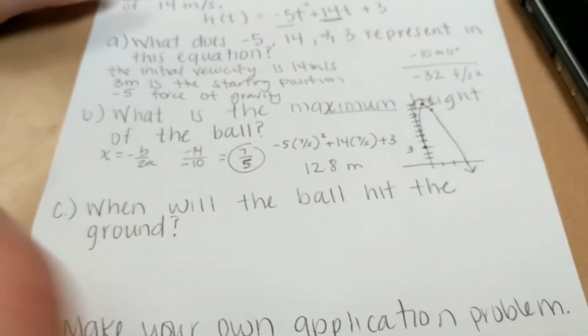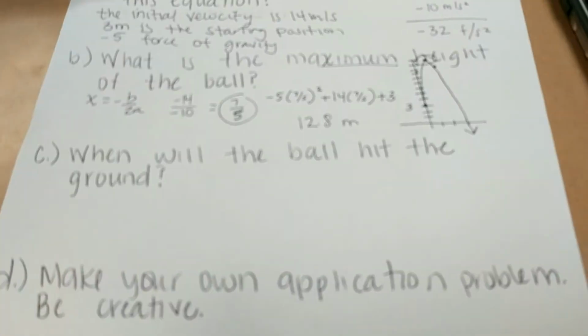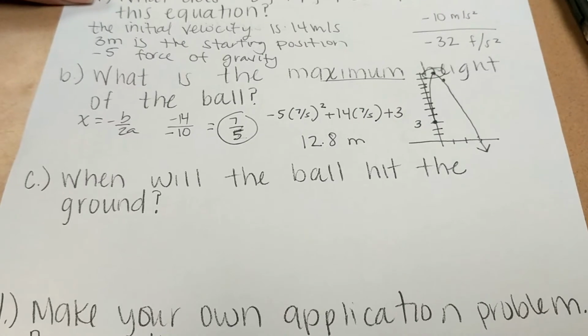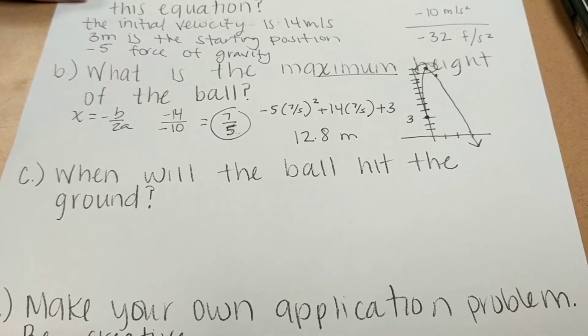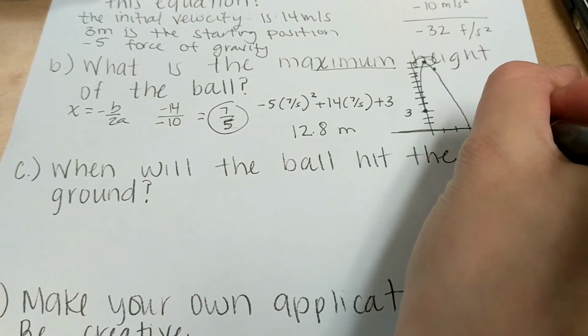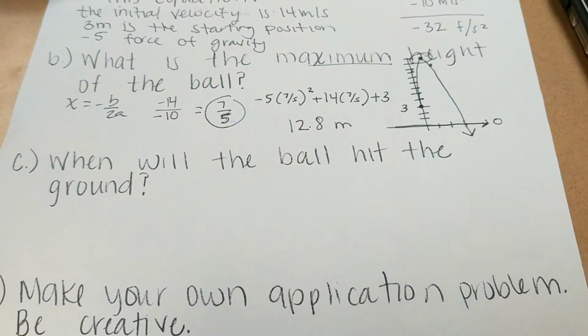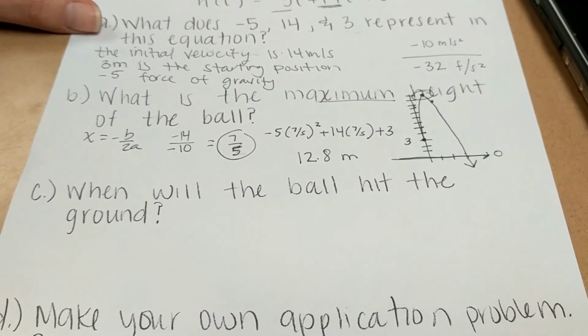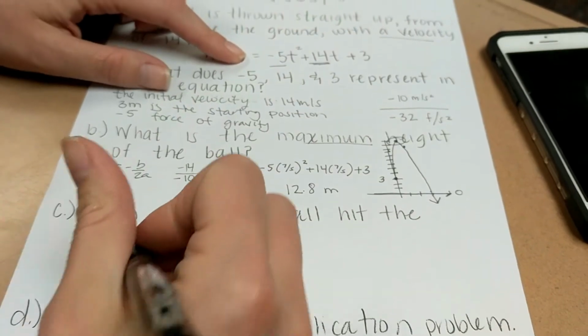Okay, so when will the ball hit the ground? Well, when the ball hits the ground, my height has to be 0, right? So if my height is 0, I could take my whole equation and set it equal to 0 and solve.